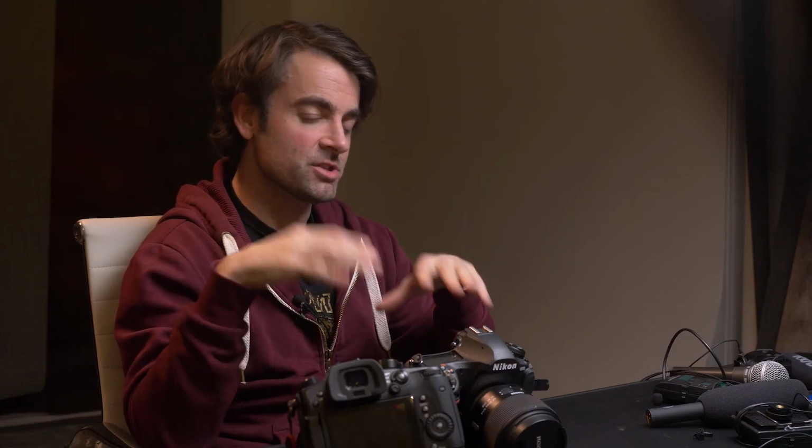So now that we've talked about a few different types of microphones and which ones we like best, let's talk about how you're actually going to capture this audio. There's basically two different ways that you could capture audio: internally in the camera and externally with an external recorder. Let's talk about some of the advantages and disadvantages of both of these systems so that you can choose which way you want to record the audio for your own productions.